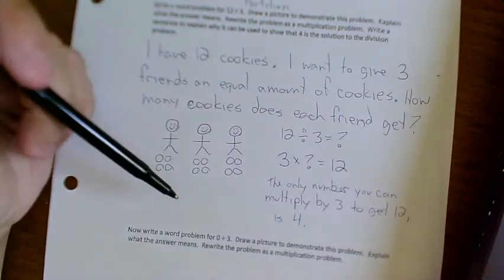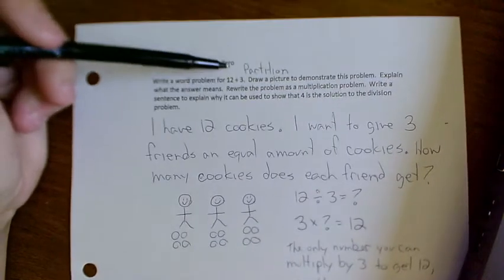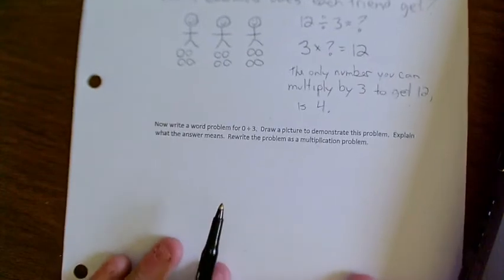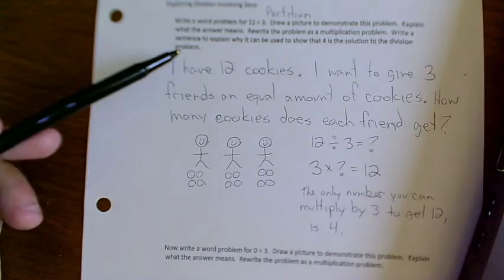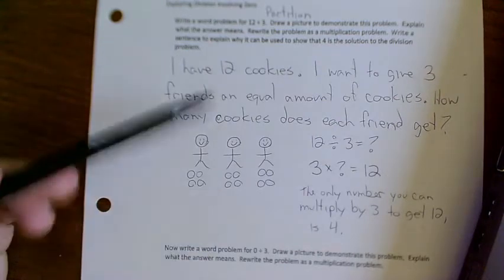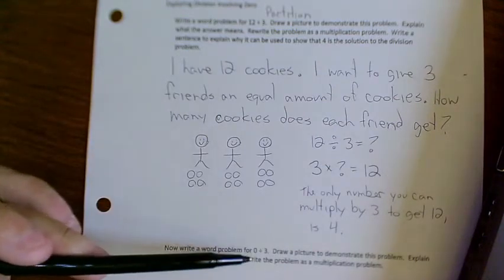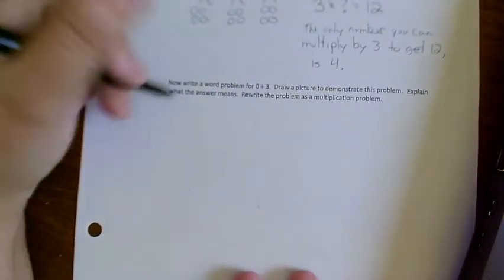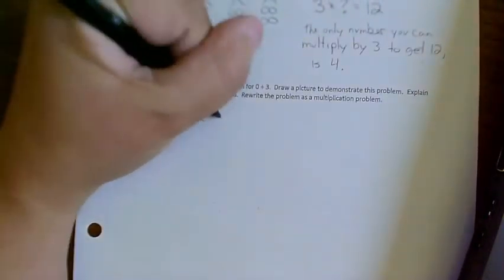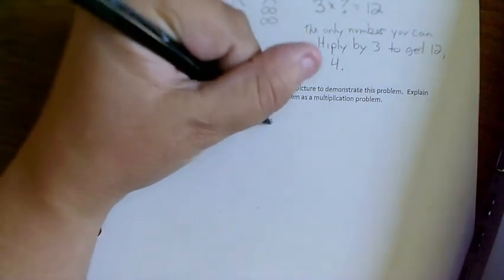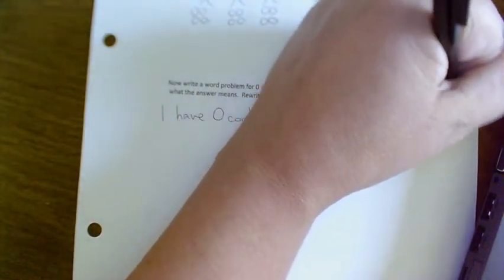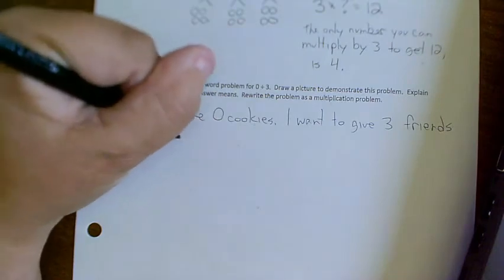Okay, so what if we change the situation? What if instead of doing 12 divided by 3, we now think about 0 divided by 3? So how would the word problem change from 12 divided by 3 to 0 divided by 3? So this would mean I have no cookies now. So my word problem would be I have 0 cookies, and I want to give 3 friends an equal amount of cookies.